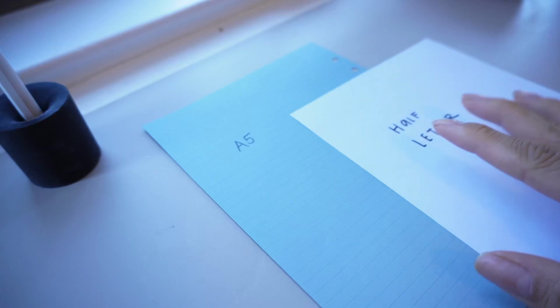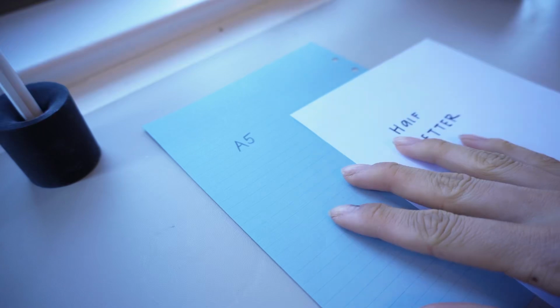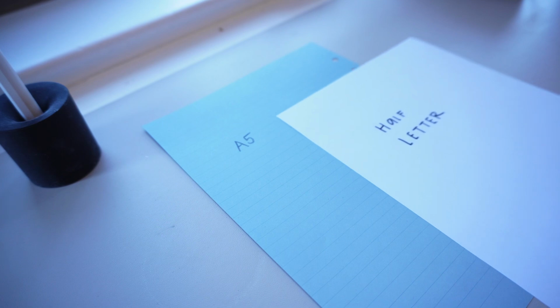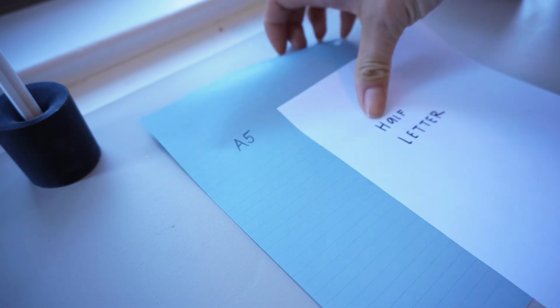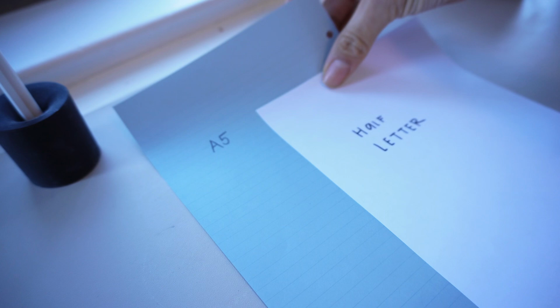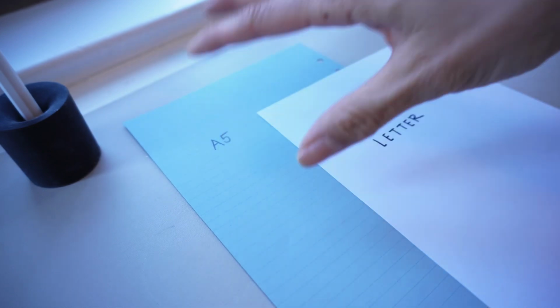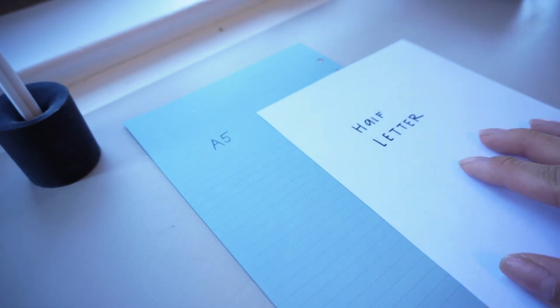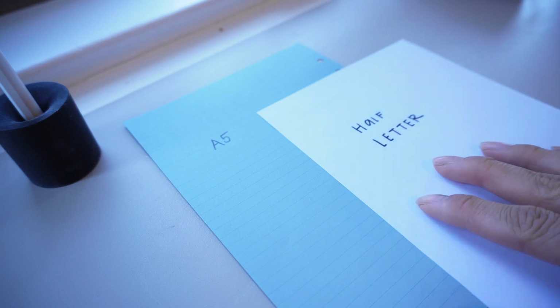Okay guys, so I've recently been toying around with either using A5 rings or maybe a half letter, and debating between the two. And I saw a lot of questions on this, like what's the difference and can you use half letter and A5, and all of this stuff, especially in Facebook groups. So I thought I'd jump on here and explain it to you guys.